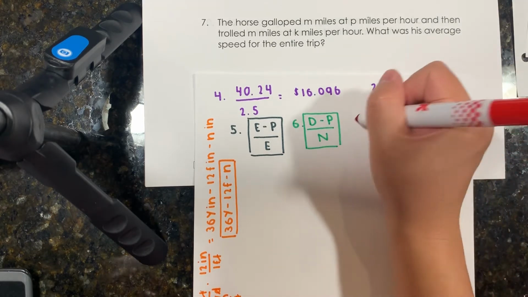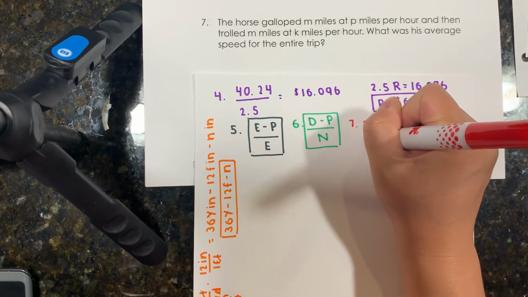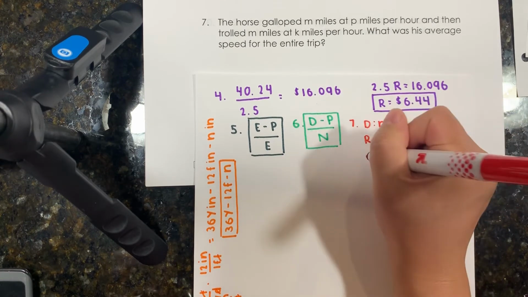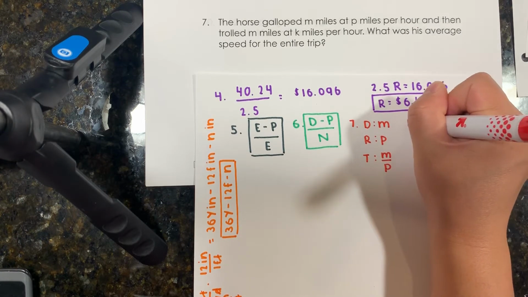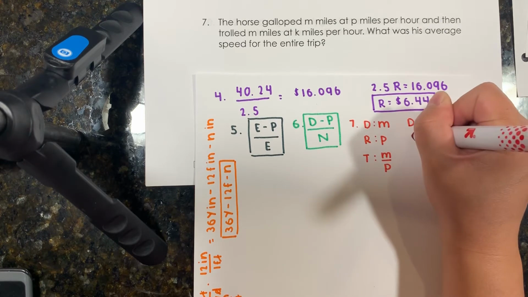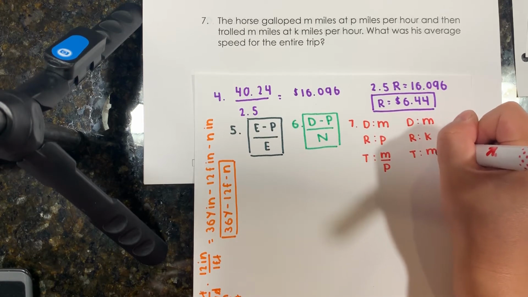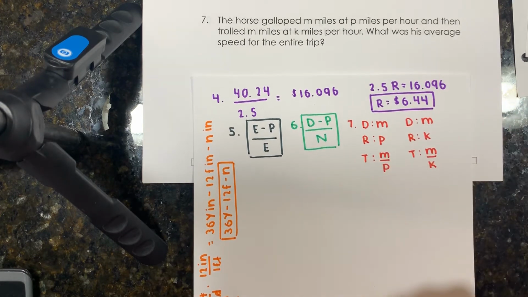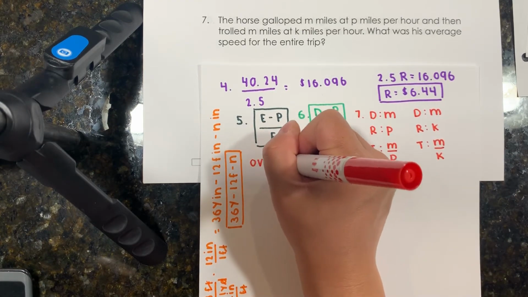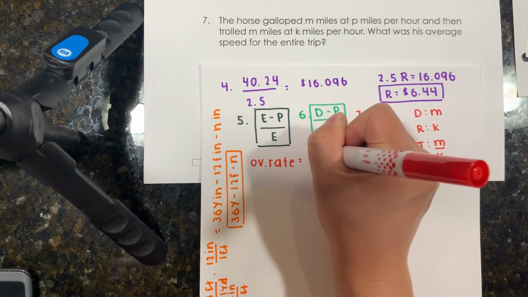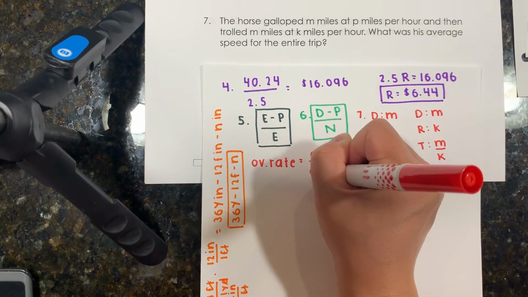So what we're going to do here for number 7 is, for the first part, distance is N, rate is P. So that means his time is going to be N over P. Second one is going to be distance is M, rate is K. So time is going to be M over K. And the reason we had to do that is because the overall rate is equal to the overall distance divided by the overall time.